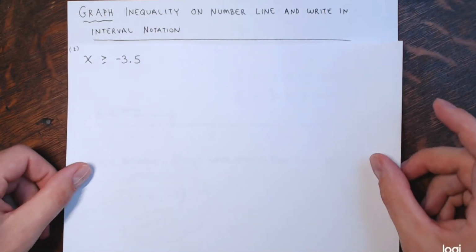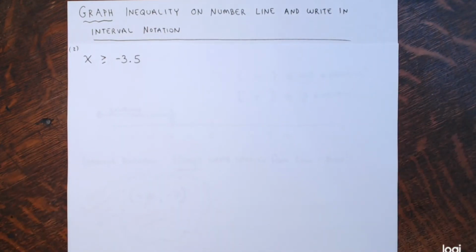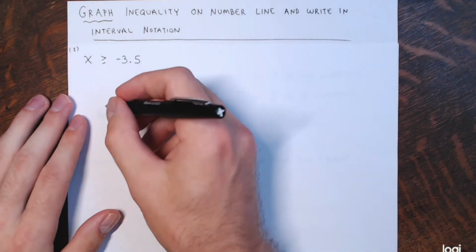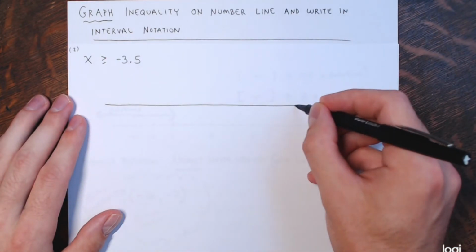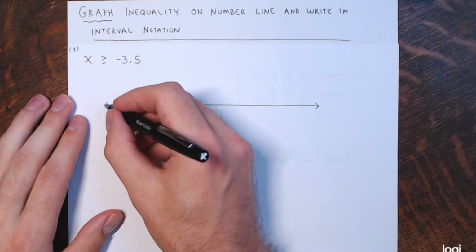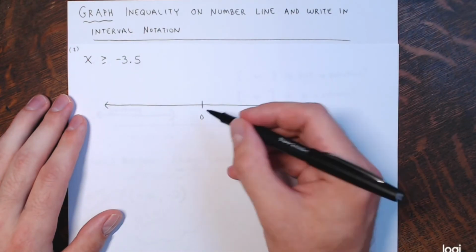All right, so here's another one. Same instructions: graph the inequality on a number line. So let me draw a nice horizontal number line again. I'll just pop up here 0.